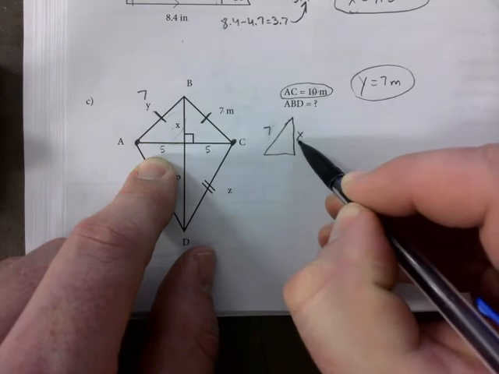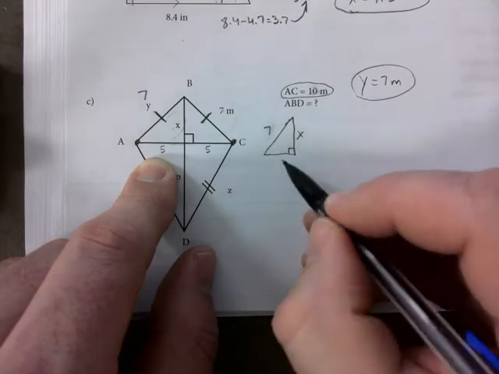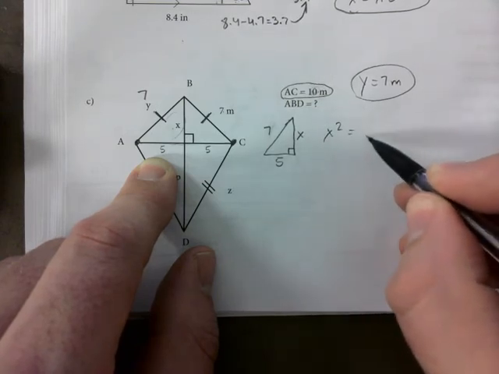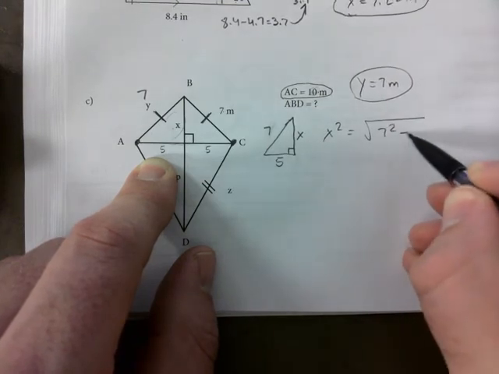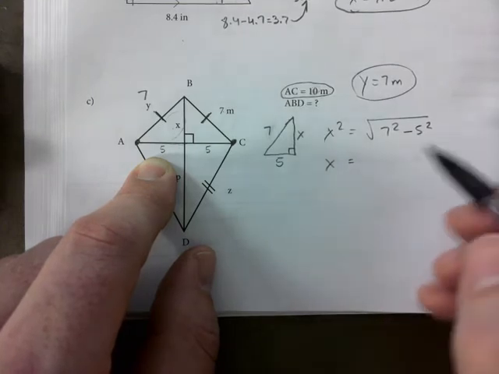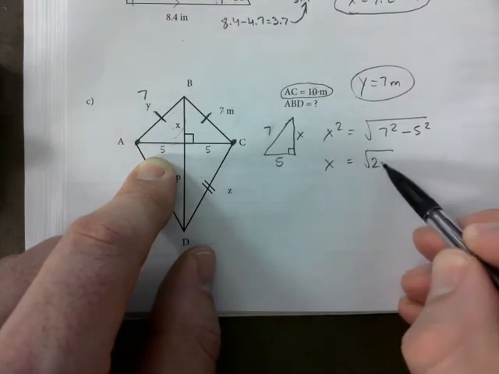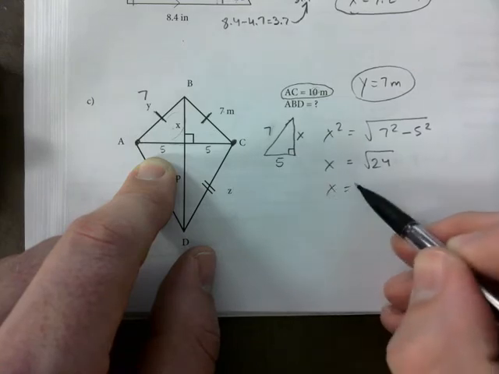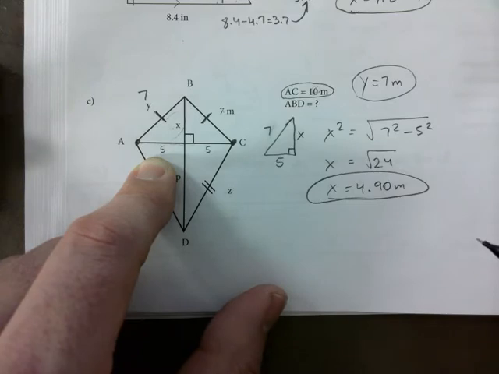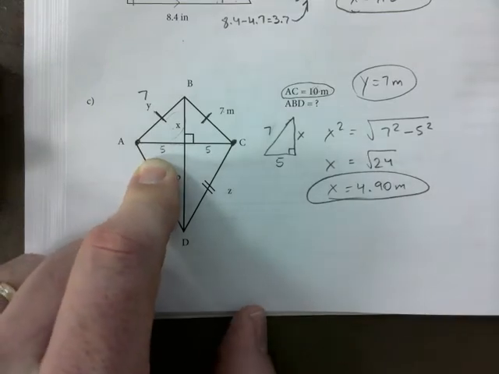This is x. This is a 90 there, and this is 5. I'm missing one of the legs. So x squared is equal to 7 squared minus 5 squared, which is square root of 24, and that is 4.90 meters. So you found x.